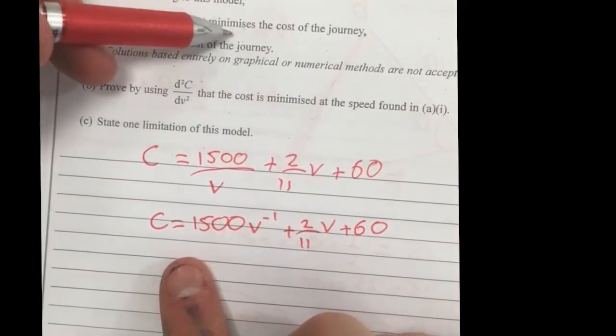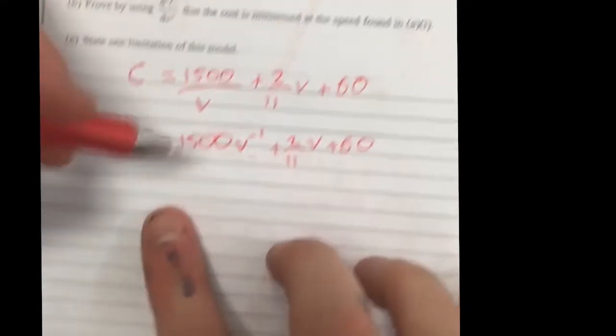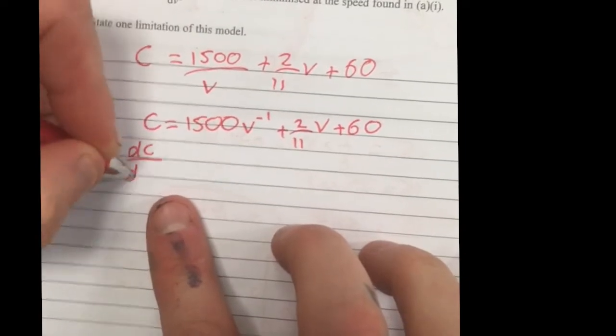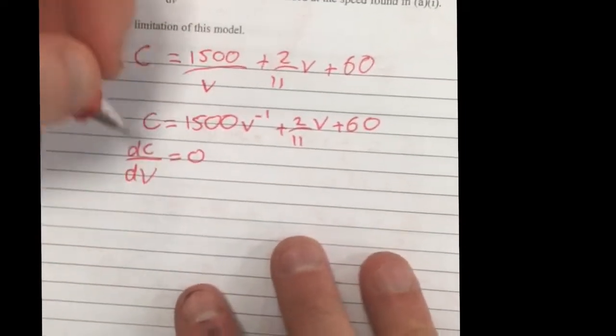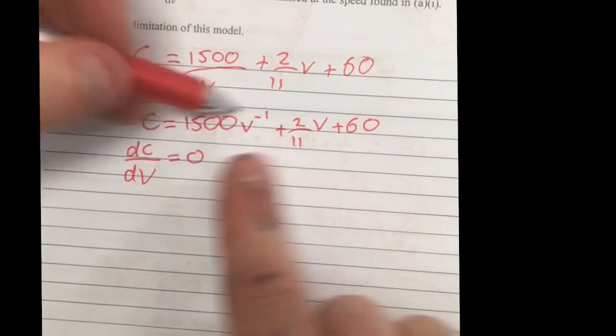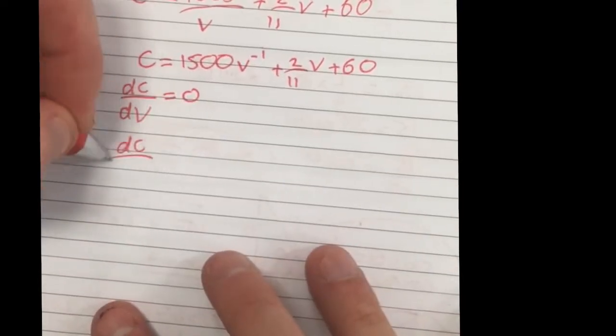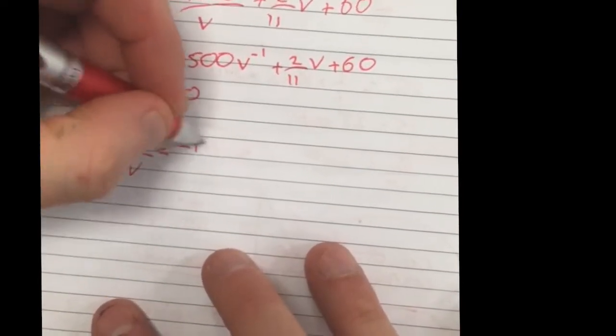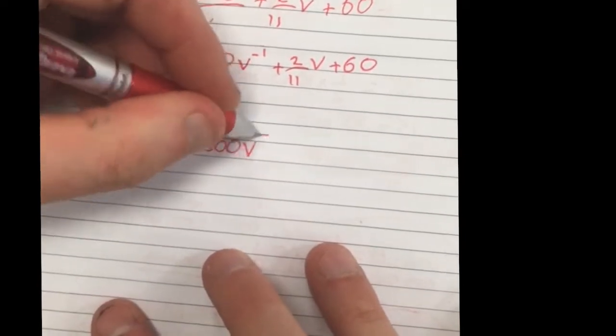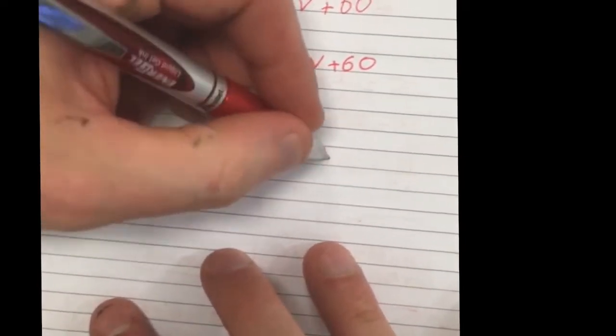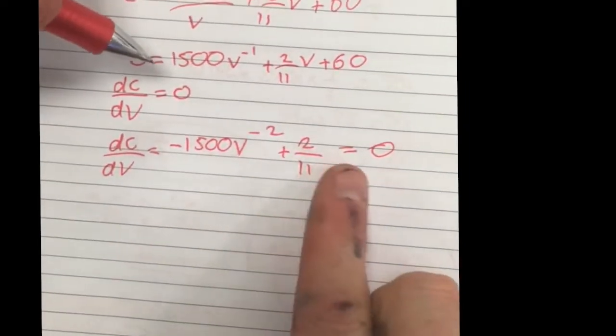Minimum is when the gradient of this function is 0, so dc by dv is going to equal 0. So differentiate this, set it equal to 0. dc by dv is minus 1,500 v to the minus 2 plus 2 over 11. And we're going to make that 0 and solve it.